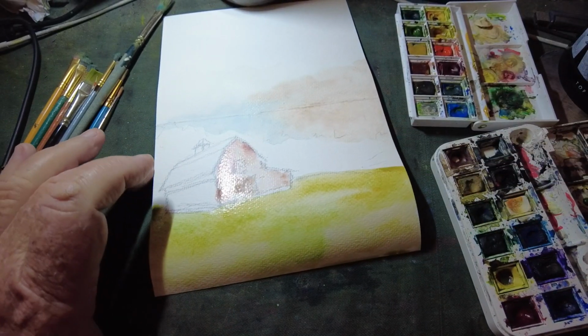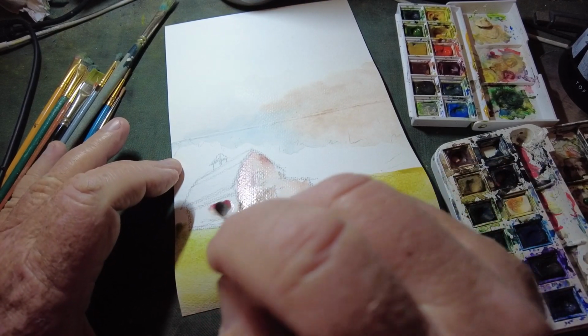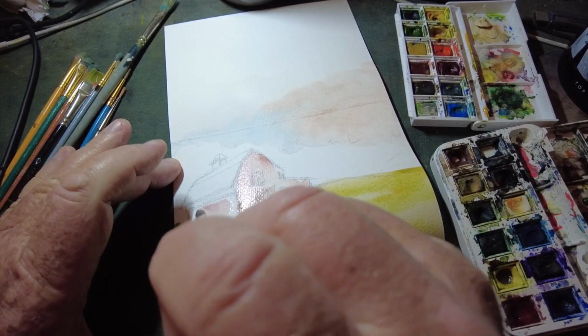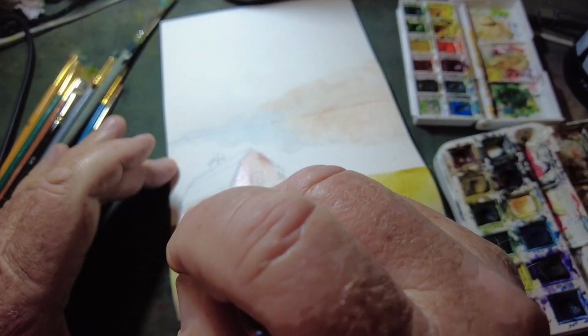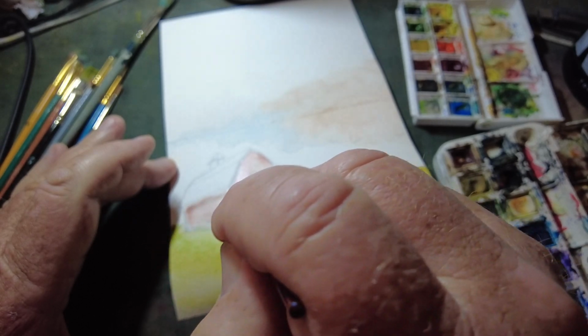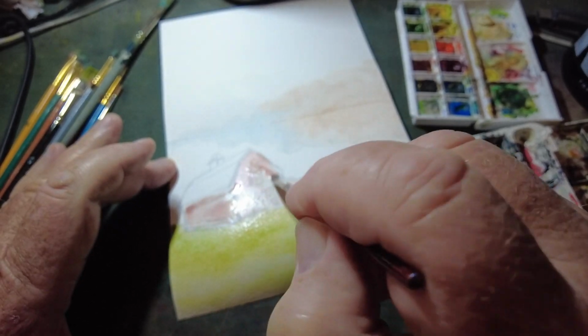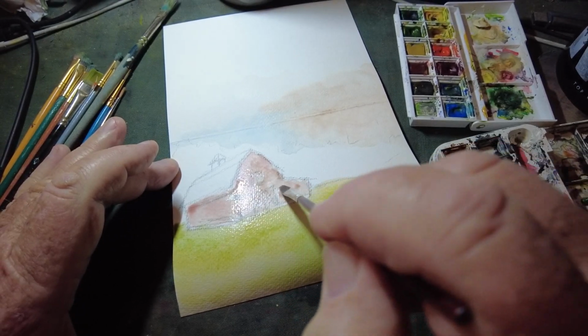Can't get too close to it. It's okay. There's a border on it anyway. There we go. Let's get that red in there. We'll be coming back to it.